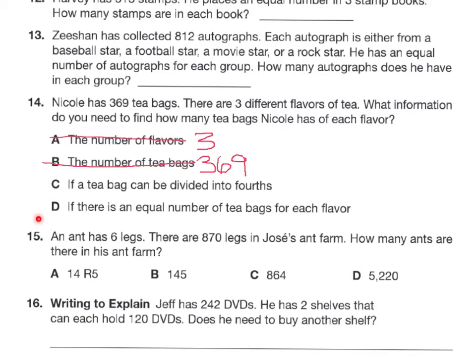D, if there is an equal number of tea bags for each flavor, or if a tea bag can be divided into fourths. So are they asking us anything about fourths in here, and are they asking us about equal numbers of tea bags for each flavor? Well, our question has nothing to do with if a tea bag can be divided into fourths, because we are not dividing the tea bags in fourths. We are dividing them into thirds. So that will not be our answer.